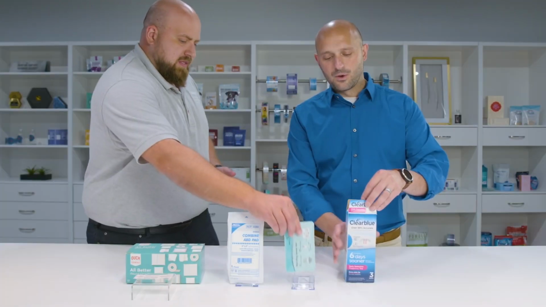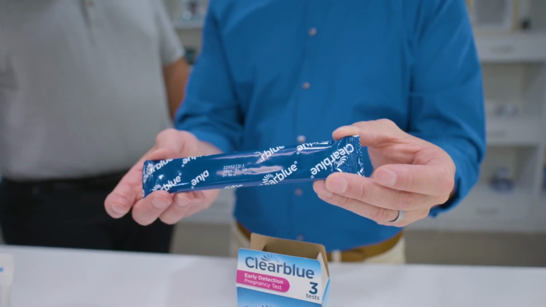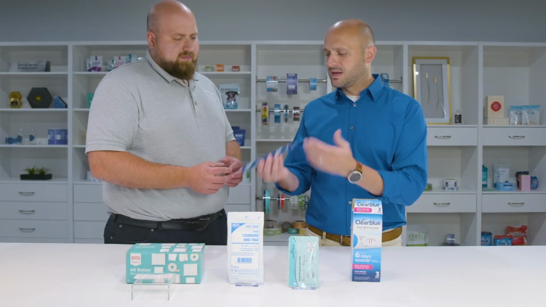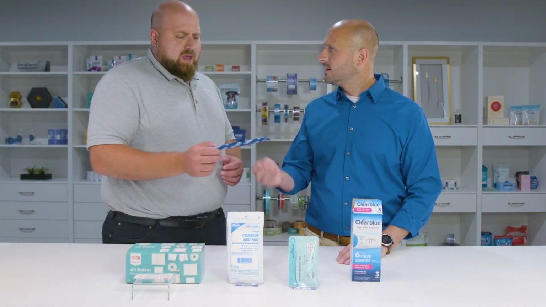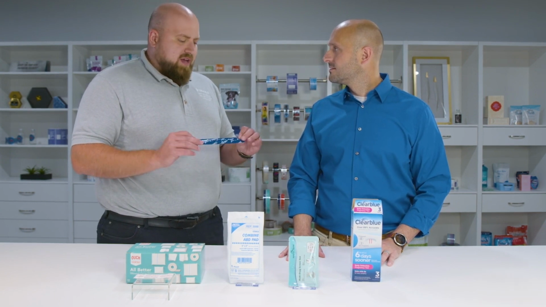Okay. So we've got this last one here, this clear blue. This is another foil-based material. So my assumption then, based on what you're saying, this is probably gamma sterilized as well? Yeah, I'm going to go ahead and make the assumption that this is gamma sterilized just because it's got foil.